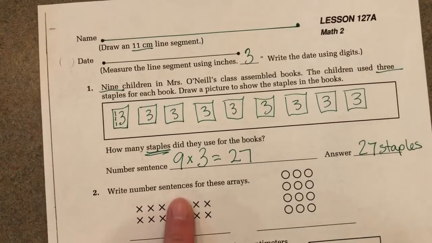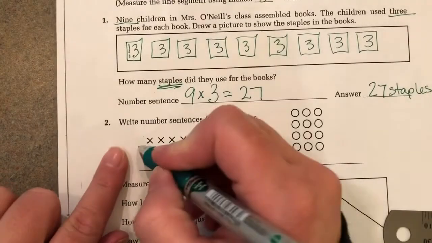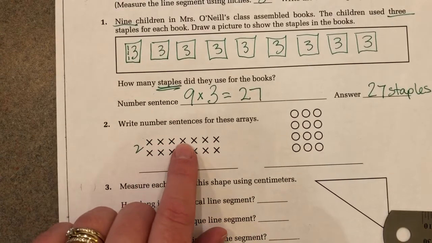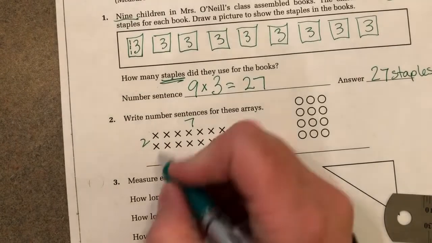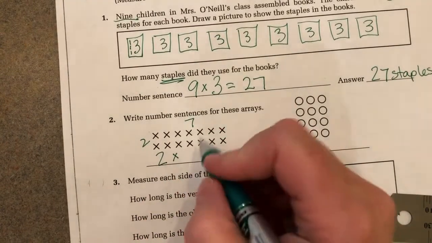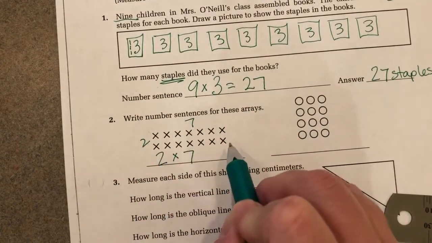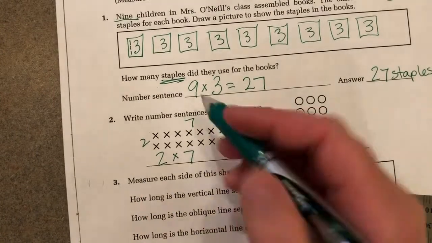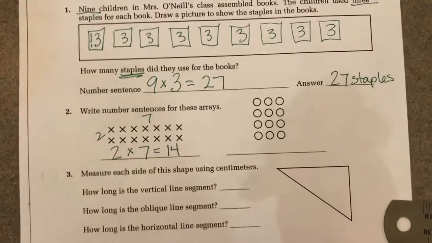Write the number sentences for these arrays. So how many are on the side? 2. How many are on this side? 1, 2, 3, 4, 5, 6, 7. So the number sentence should say 2 by, or times, 7. And if I count these all up, I should get the same as what I would get if I did 2 groups of 7 or counted by 2s. I will get 14.